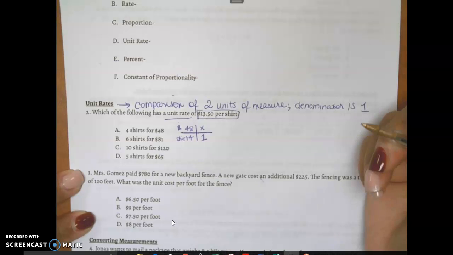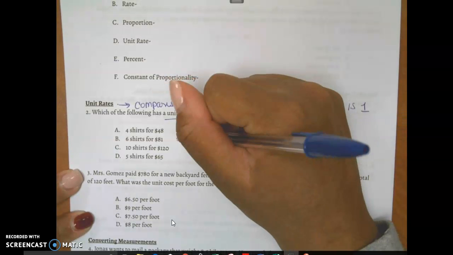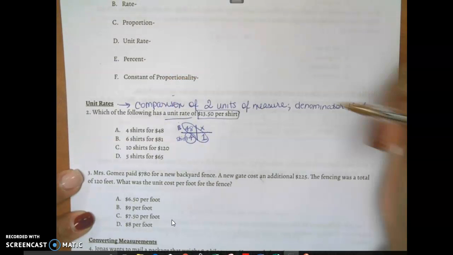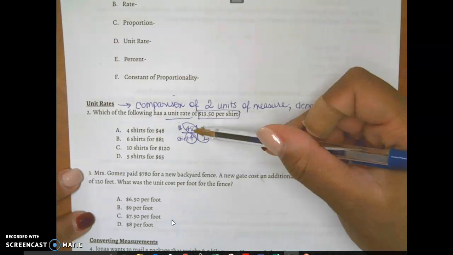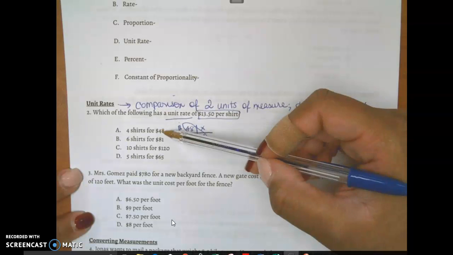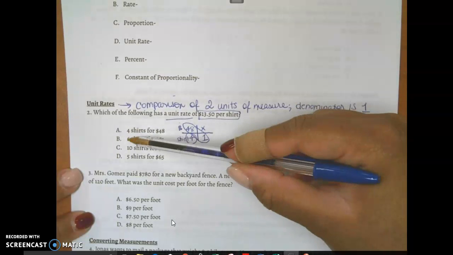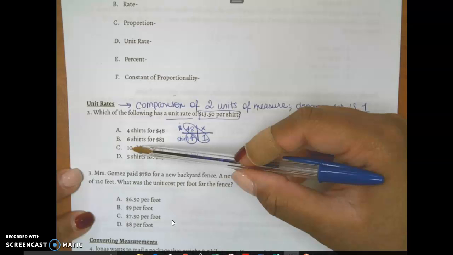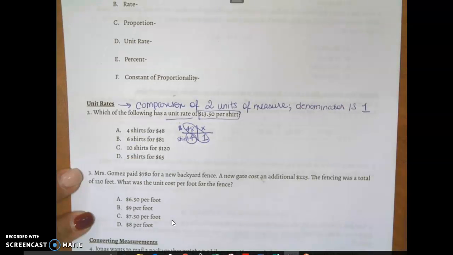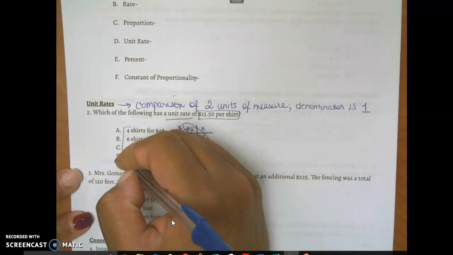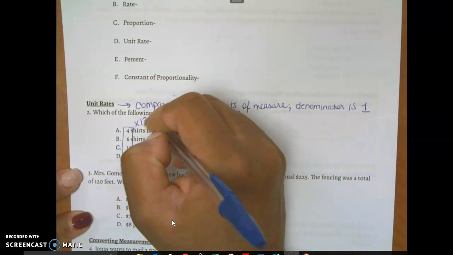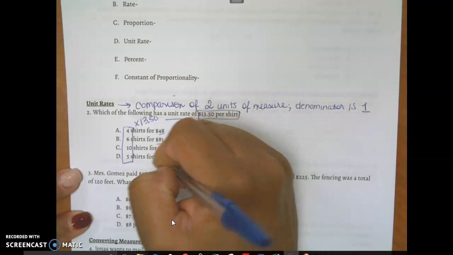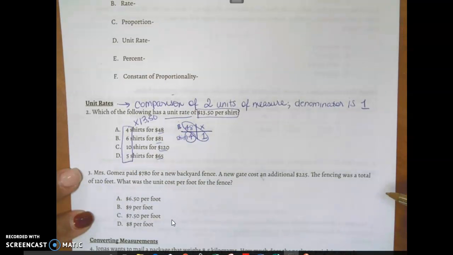So I can do X, cross multiply and then divide. So what you're really doing is you're either dividing 48 by 4, 81 by 6, 120 by 10, and 65 by 5. Or you can multiply each of these by 13.50 and see which one matches appropriately.